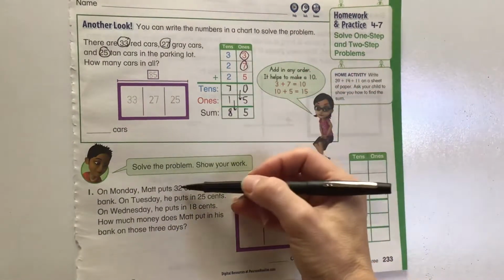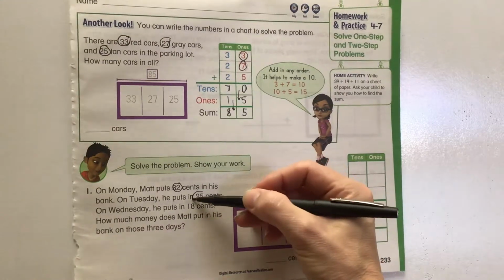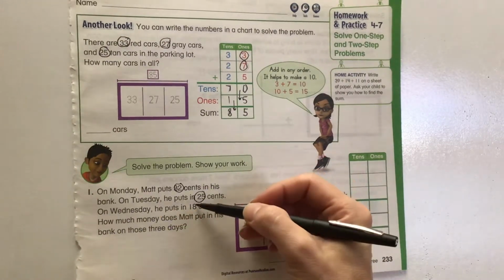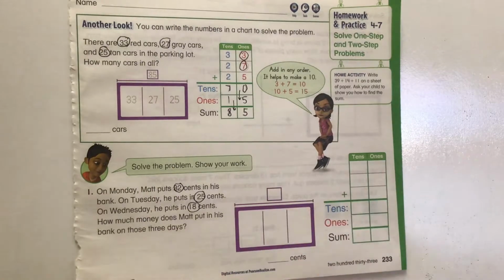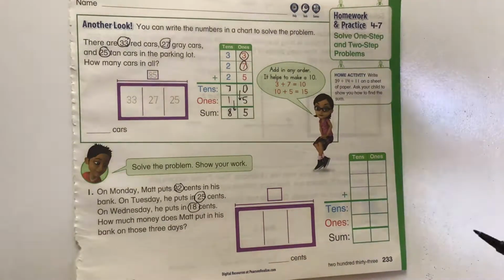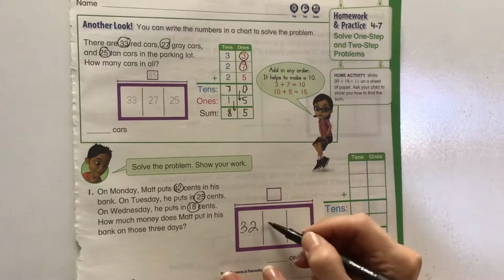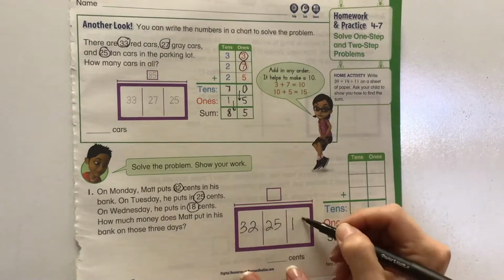On Monday, Matt puts 32 cents in his bank. On Tuesday, he puts in 25 cents. On Wednesday, he puts in 18 cents. How much money does Matt put in the bank on those 3 days? So what we can do first of all is go ahead and fill out the chart with our add-ins. We've got 32 plus 25 plus 18.